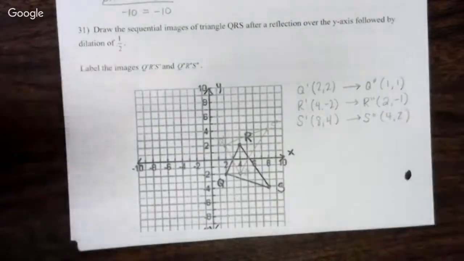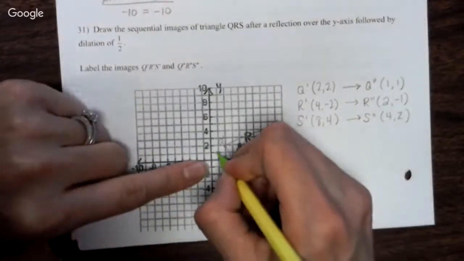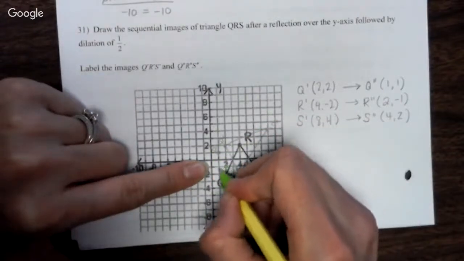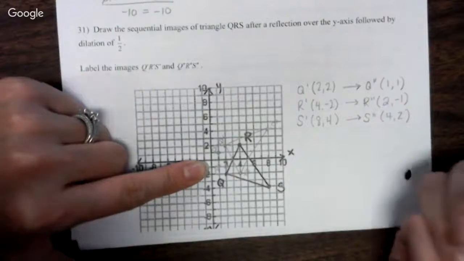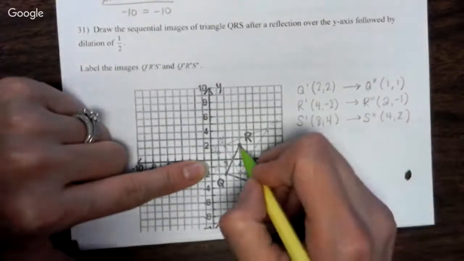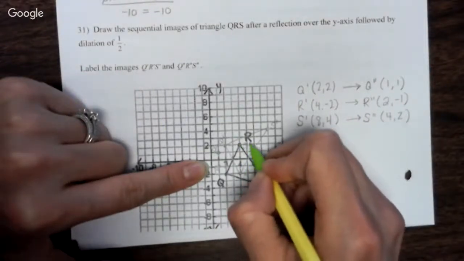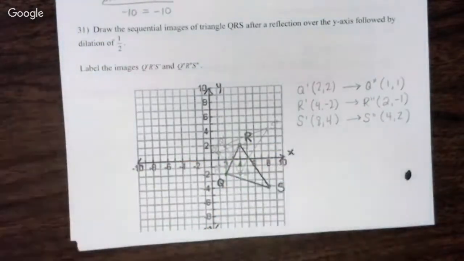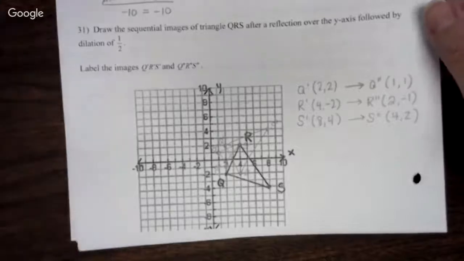So now just go back on your graph and plot those points. So here's 1, 1. Let's label it Q double prime. 2, negative 1 is going to be labeled R double prime. And 4, 2, which is already there, we're going to label that S double prime. Here's your image after the dilation. It changes the size of your shape.